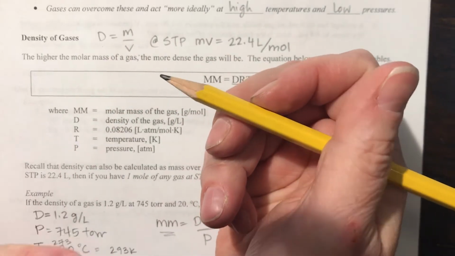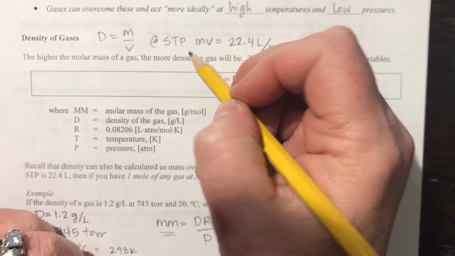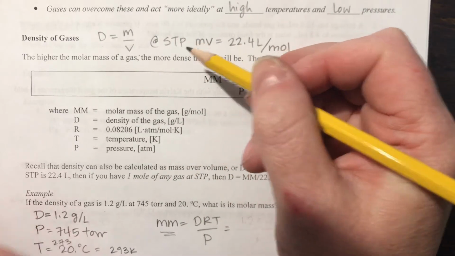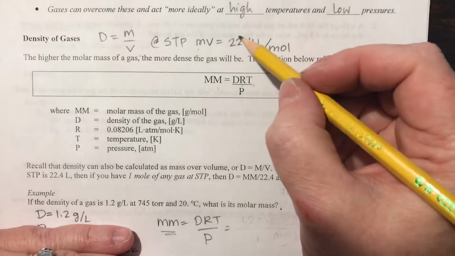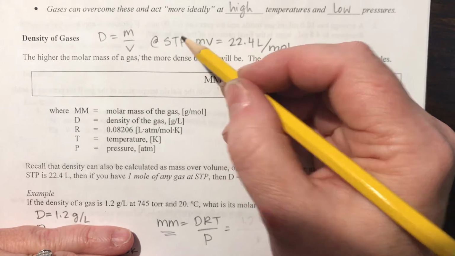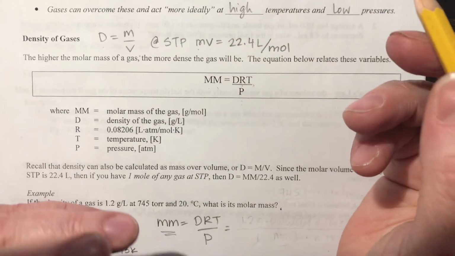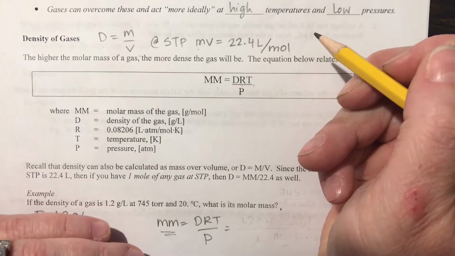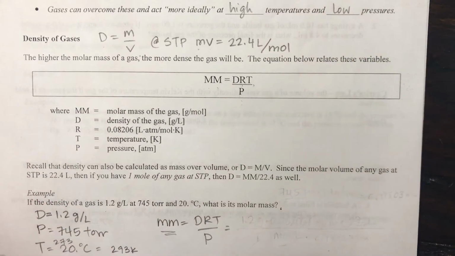And what we can extrapolate from this is at STP, remember we know the molar volume, or the volume of 1 mole of a gas at standard temperature, which is 273 Kelvin, and standard pressure, 1 atmosphere, is 22.4 liters per mole. So that's going back to our stoich unit.